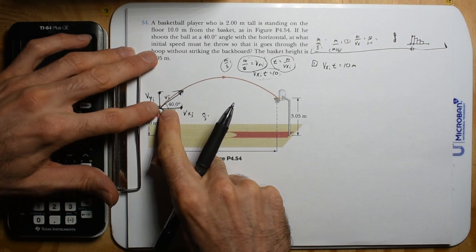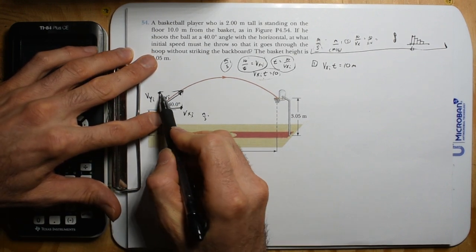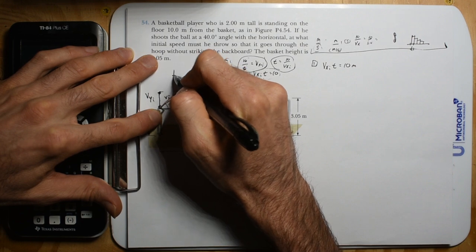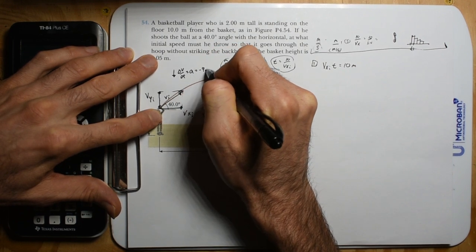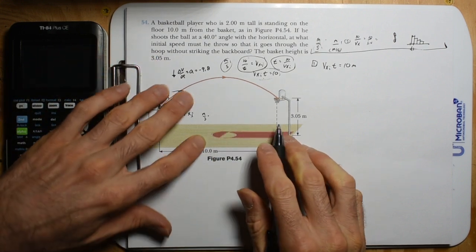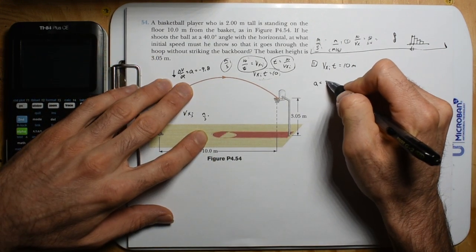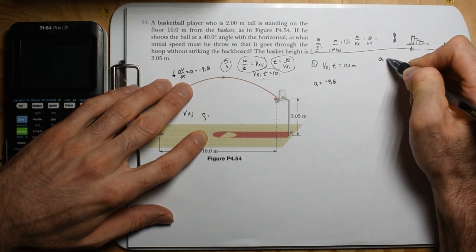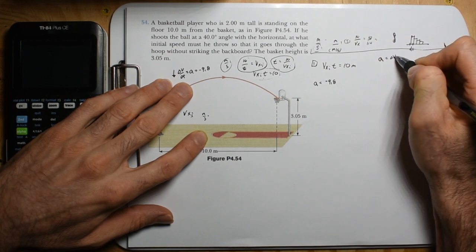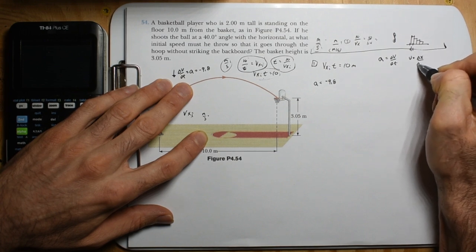Now the second equation has to do with the vertical part of the velocity. It's going to be change in velocity over change in time because of acceleration, and that's negative 9.8. So what I do, integration style, is say that acceleration is negative 9.8, and then I definitely write the equations. Acceleration is change in velocity over change in time. Velocity is change in position over change in time.